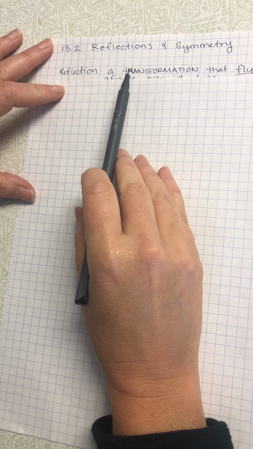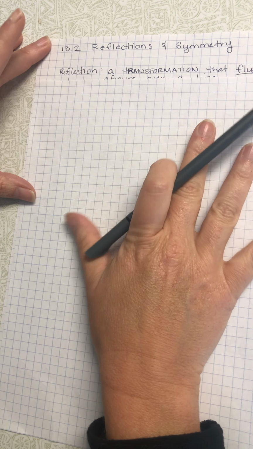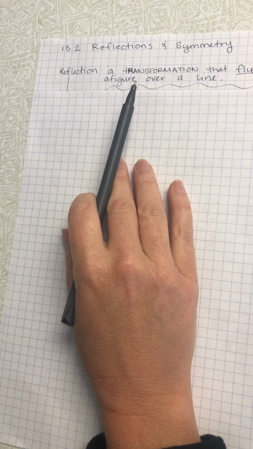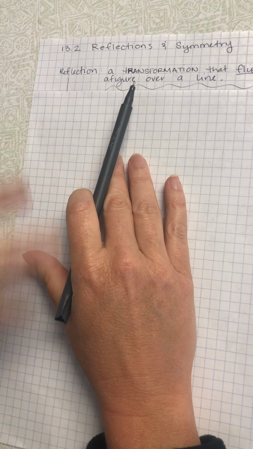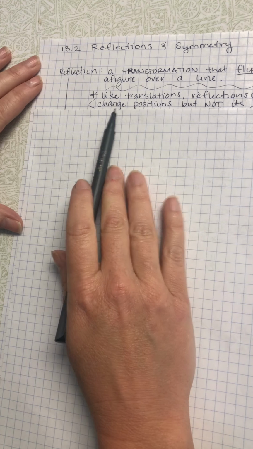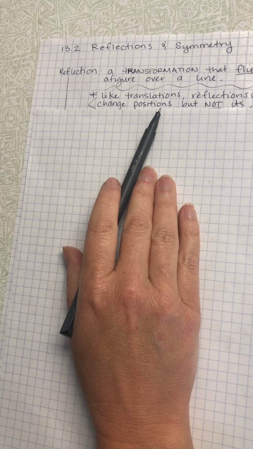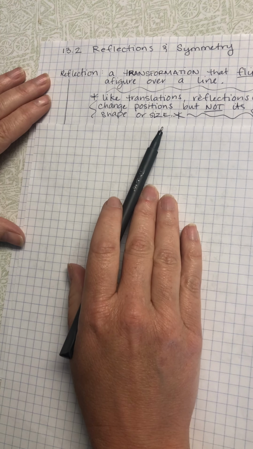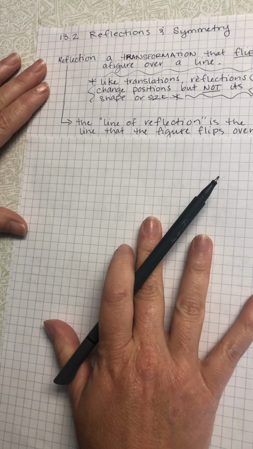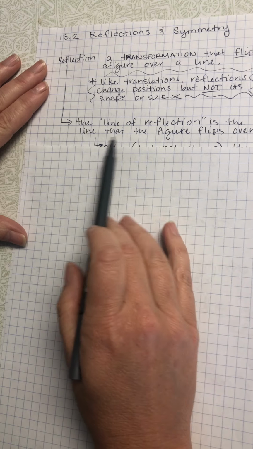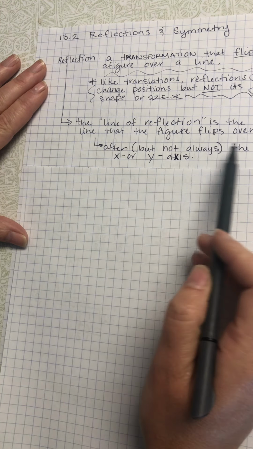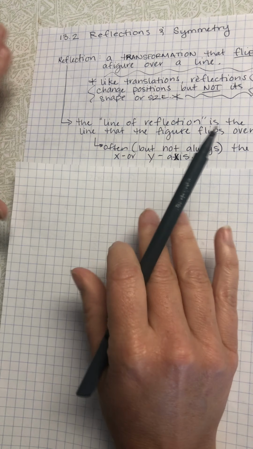A reflection is a transformation that flips a figure over a line. So yesterday we slid over, today we're going to flip over. And like yesterday, reflections change positions, so they move, but they don't change their shape or their size. The line of reflection is the line that the figure flips over. So often, but not always, it's the X or the Y axis.